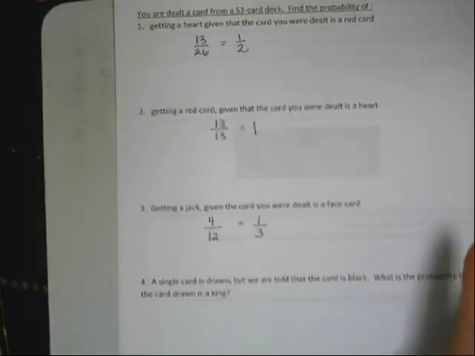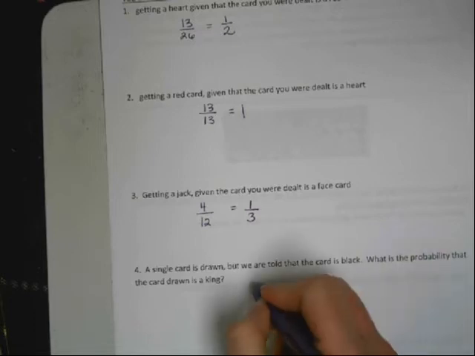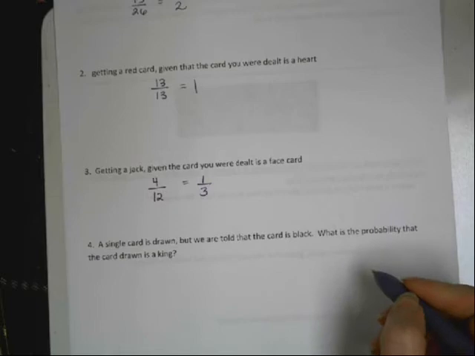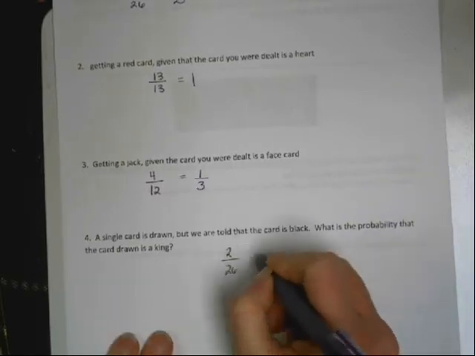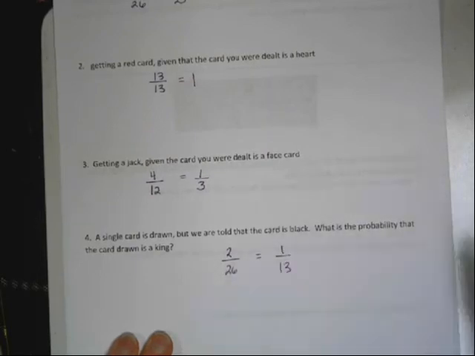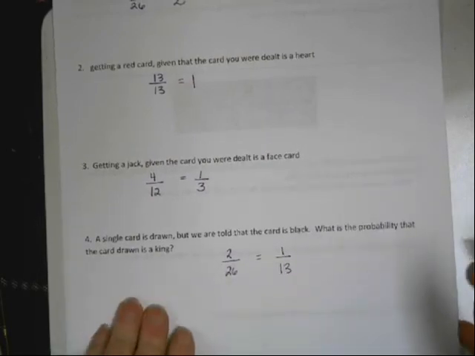What is the probability? A single card is drawn, but we are told the card is black. What is the probability that the card drawn is a king? It's 2 out of 26. So as soon as they said we're told the card is black, I'm no longer dealing with 52 cards. I'm dealing with only 26. And out of the 26, 2 of them are kings. So it's 2 out of 26, which is 1 out of 13. Is everybody okay so far?